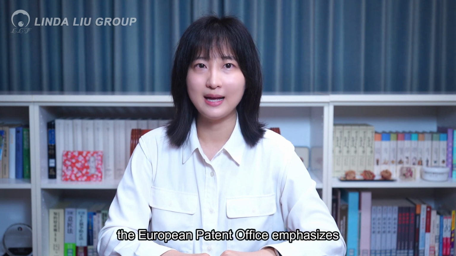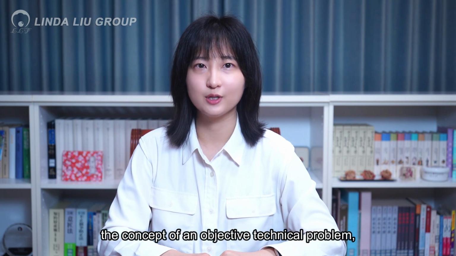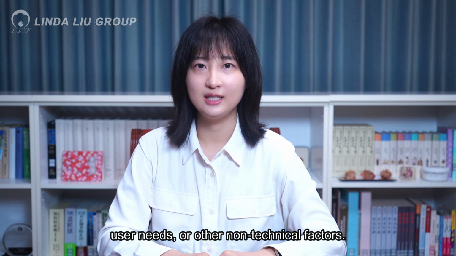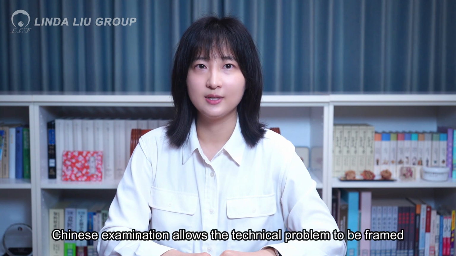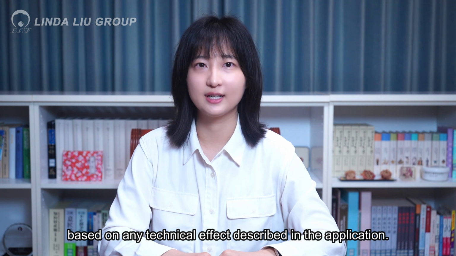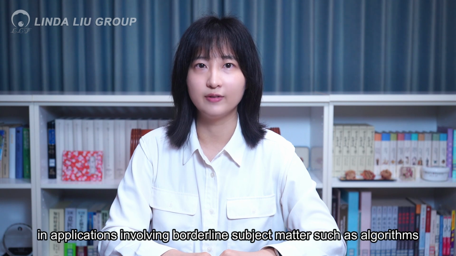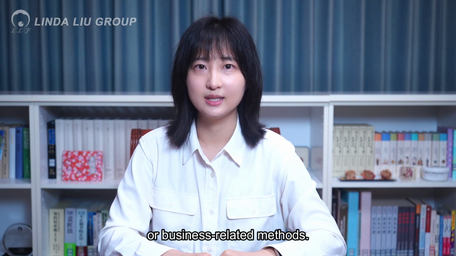Second, in defining the technical problem, the European Patent Office emphasizes the concept of an objective technical problem, explicitly excluding commercial aims, user needs, or other non-technical factors. In contrast, Chinese examination allows the technical problem to be framed based on any technical effect described in the application. This distinction becomes particularly relevant in applications involving borderline subject matter, such as algorithm or business-related methods.